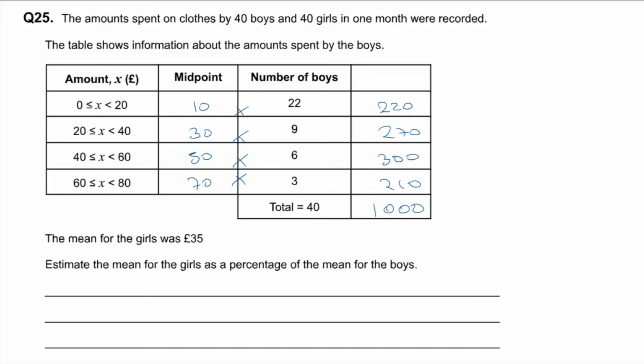So anyway, estimated mean for the girls was as a percentage of the... Okay, we need the estimated mean first. I haven't quite read the question yet. There's more to do. Let's find the estimated mean first. That's equal to sigma fx over sigma f. That's going to be 1,000 over 40. So 100 divided by 4, that is 25.